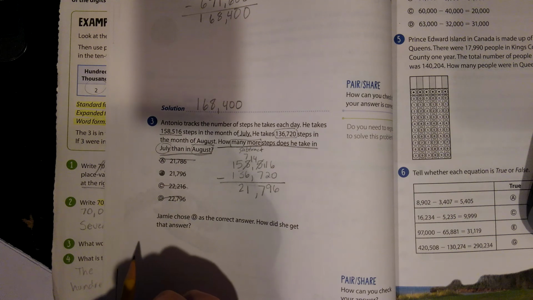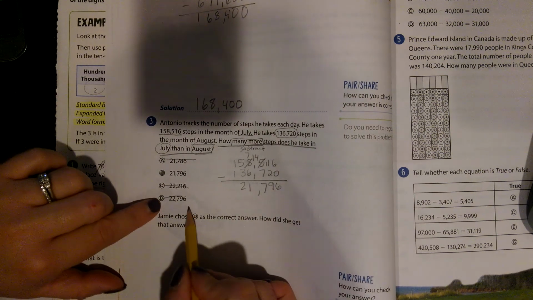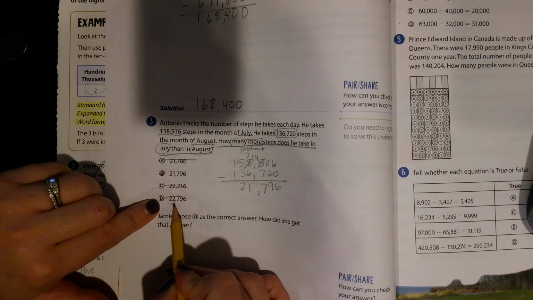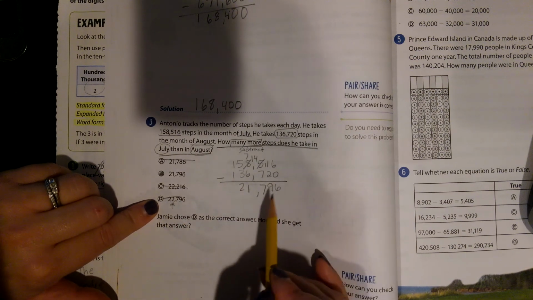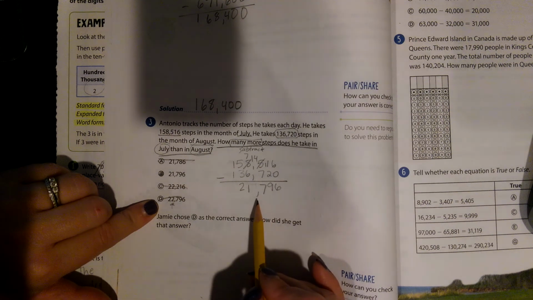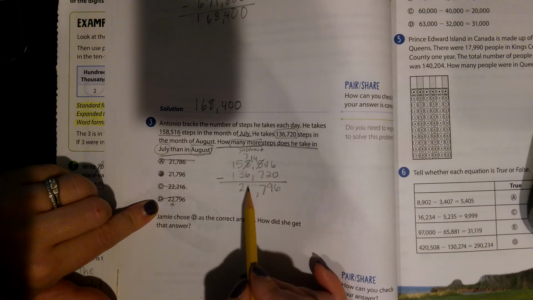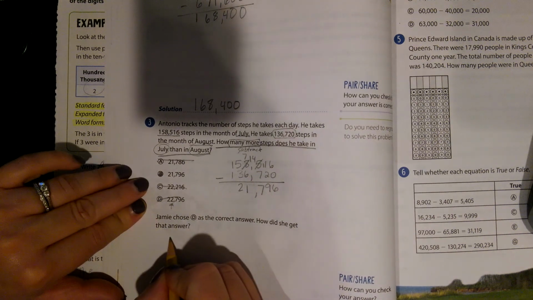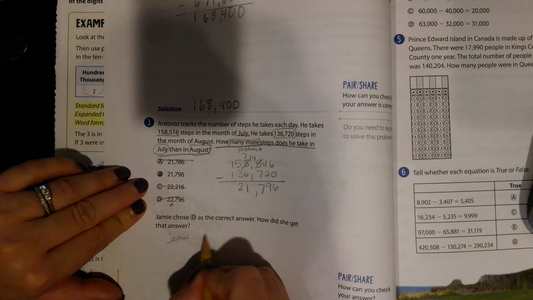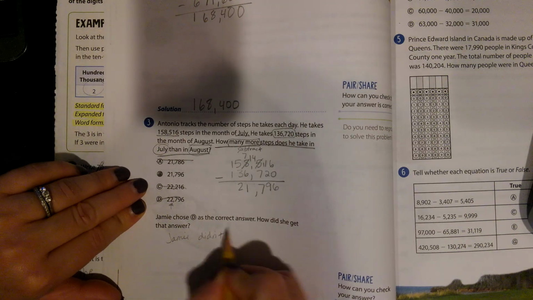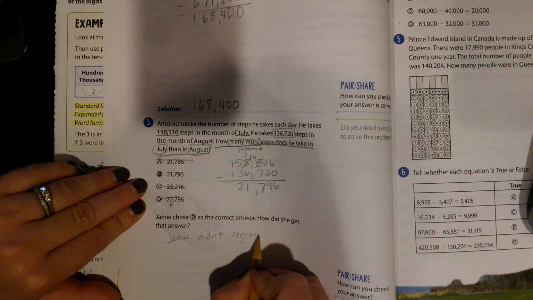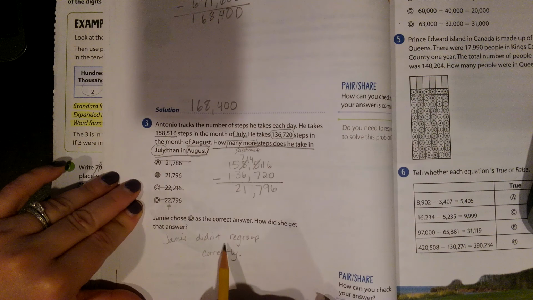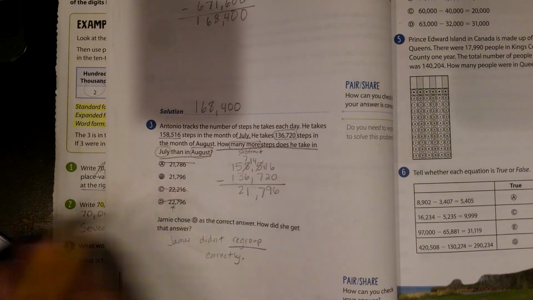Jamie chose answer D as the correct answer. How did she get that answer? She chose D and she got 22,000. So she just missed this one. It looks to me like maybe she just didn't borrow. Jamie didn't regroup correctly. Okay? Put in that regroup word because that's your keyword for what we're learning.